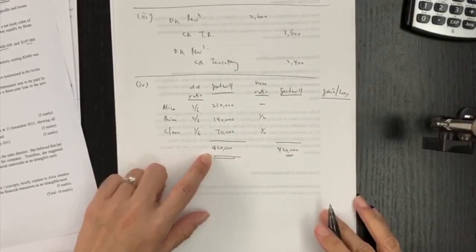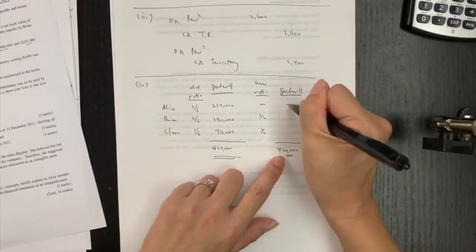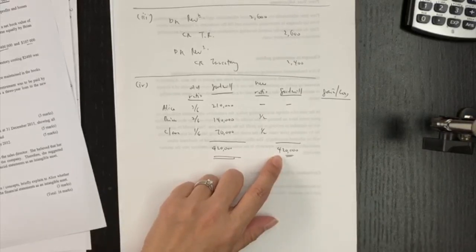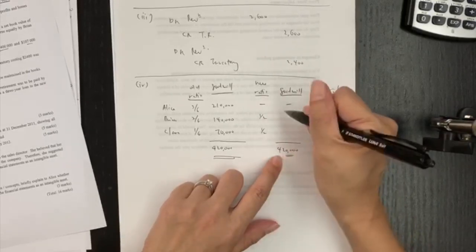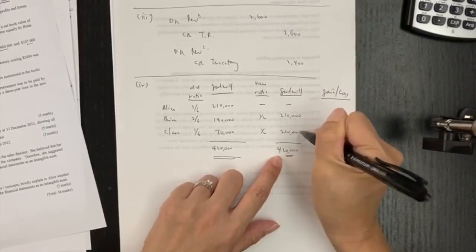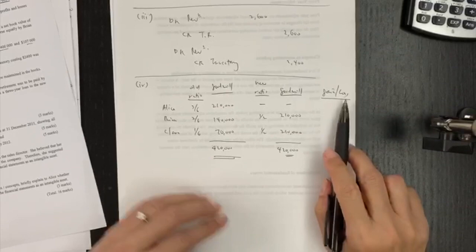Okay, so this is the calculation, and then Alice is not here, and we just need to share this by 2 of them. So 210,000.